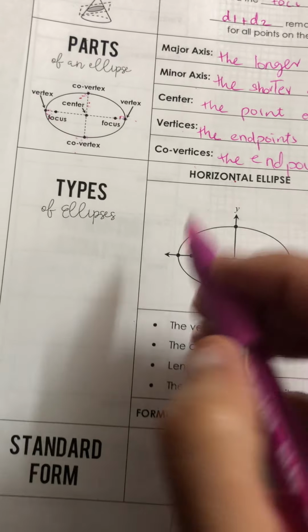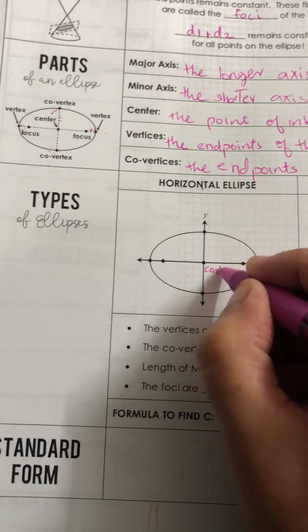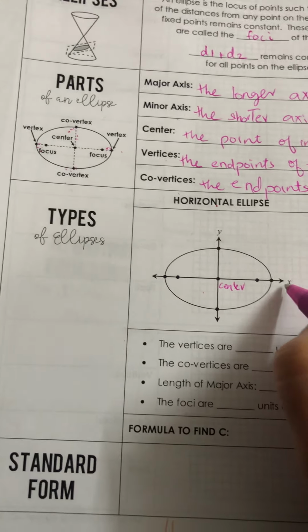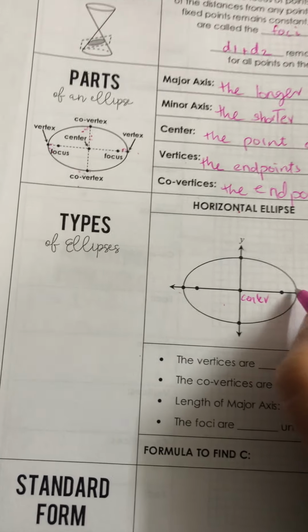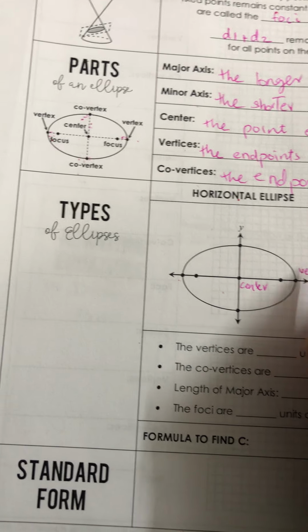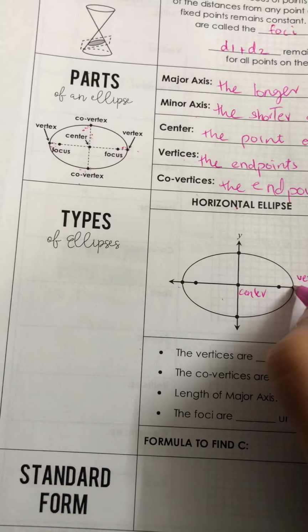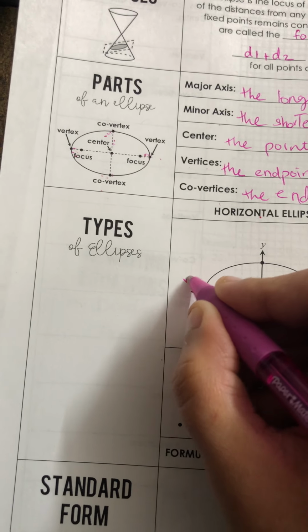If it's a horizontal ellipse, this is always the center. This is the major axis because it's the longer one, and these points where it ends are called the vertices.